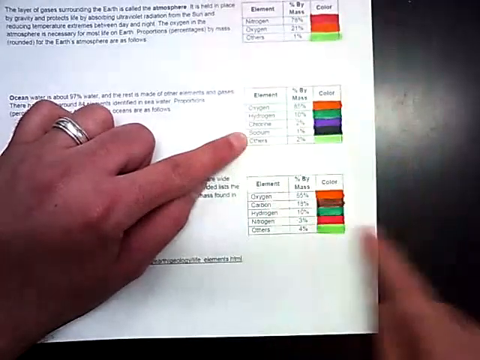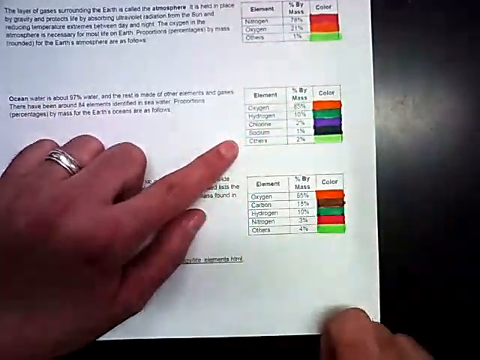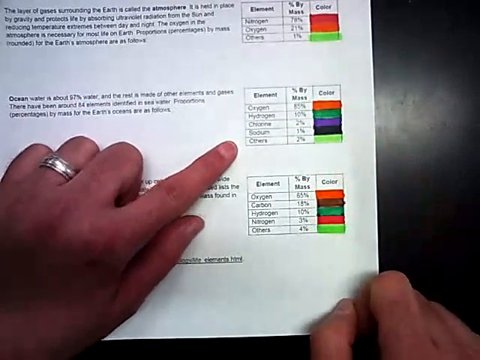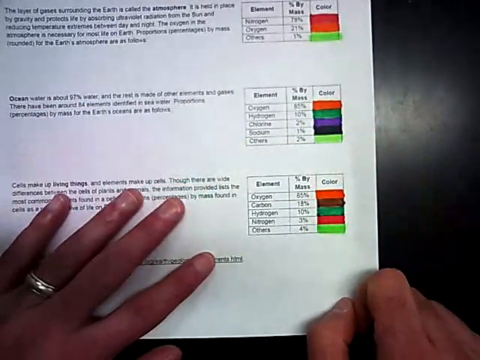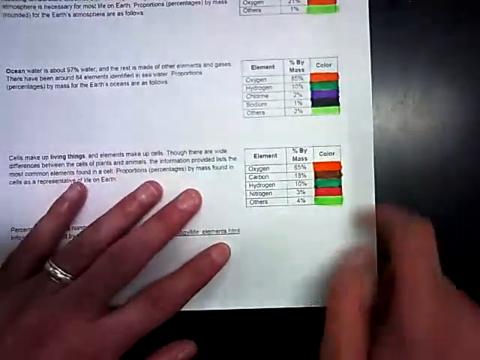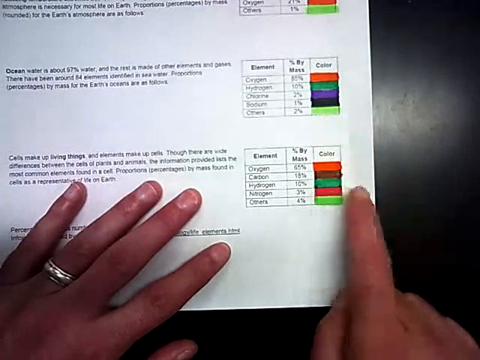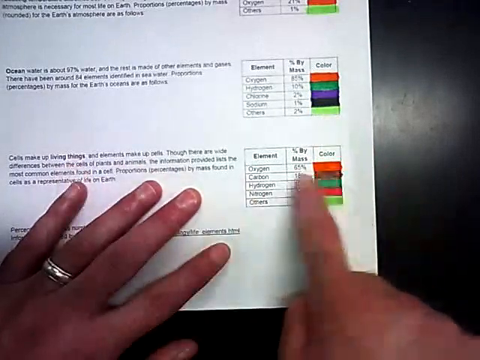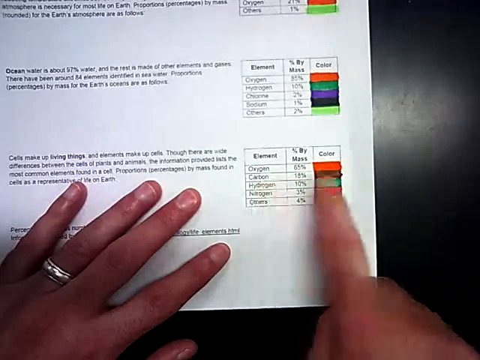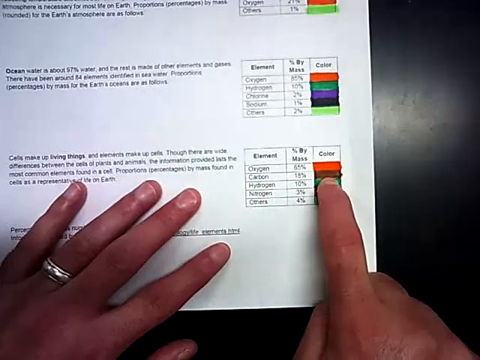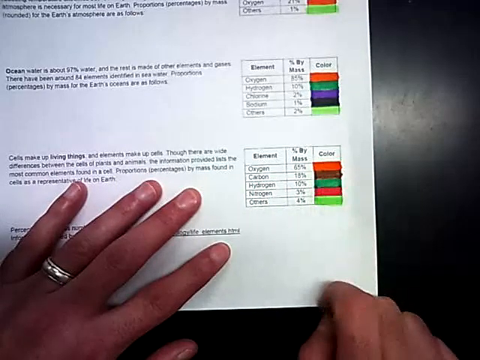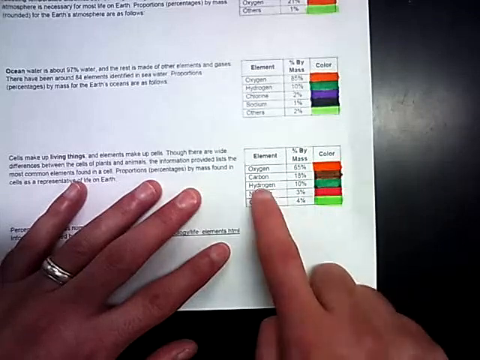Neither of those are anywhere else. They're only found in the oceans here, so you don't have to color code those anywhere except in the oceans. And then finally, others is the same color. And then finally, when we get into living things, we've already done oxygen. We have not done carbon. I picked brown for carbon, and that's the only box you'll color that color for carbon.